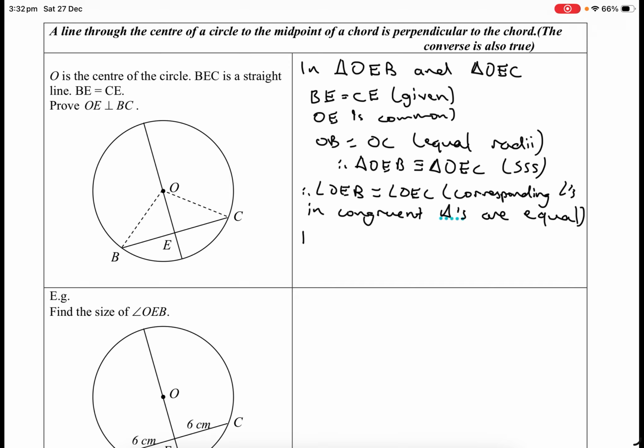Now, we know, though, that BEC is a straight line. Now, because it's a straight line, we know that the angle sum on a straight line has to be 180. Now, since angle OEB equals angle OEC, these must equal 90 because this is a straight line. Because they both equal 90, therefore we know that OE must be perpendicular to BC.